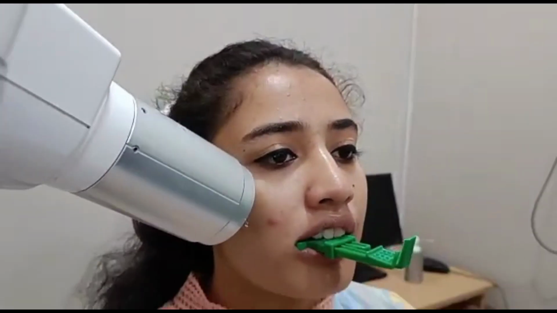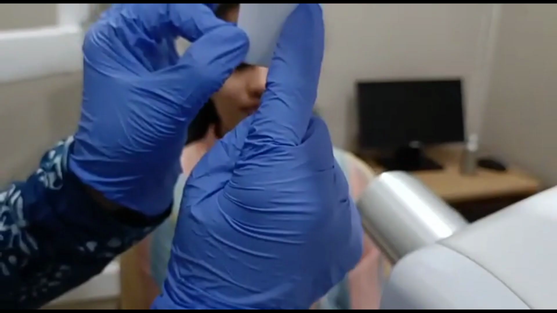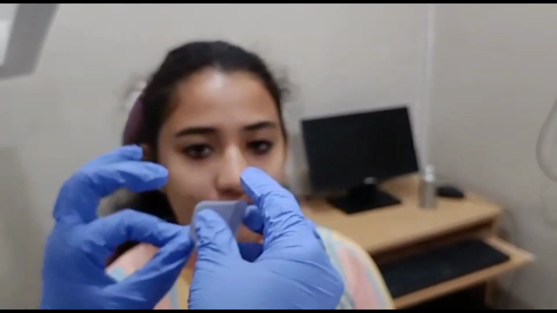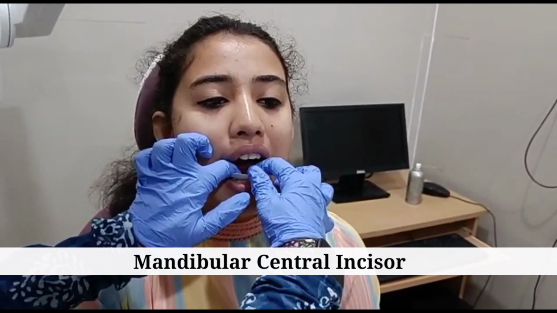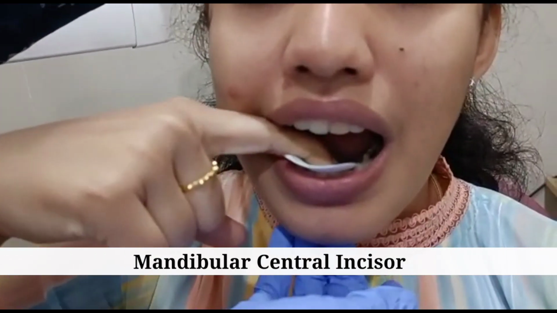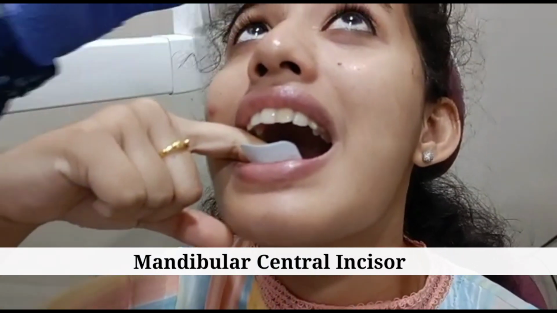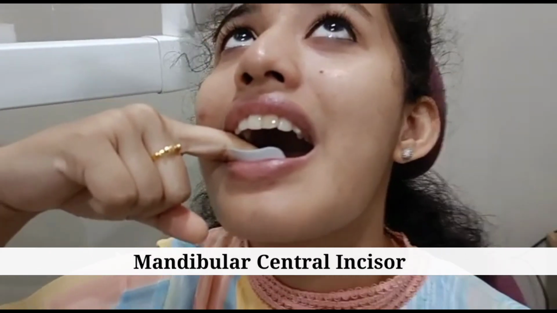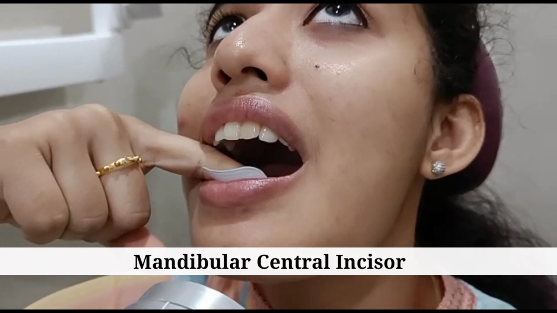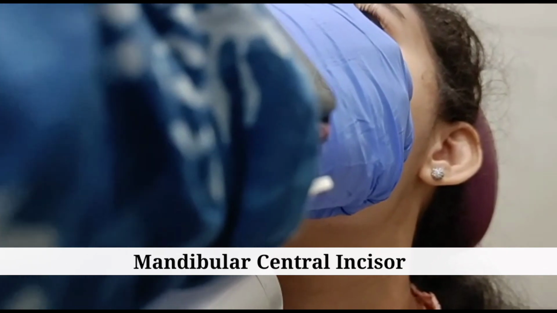Next we move on to the projection for the mandibular central incisors. You have to check the occlusal dot in such a way that it coincides with the incisal edge, and this is how we place the image receptor for the mandibular central incisor projection. You ask the patient to lift their head up so that the floor of the mouth is parallel to the floor, and we ask the patient to place the finger behind the image receptor, and always make sure the inferior surface of the receptor is touching the floor of the mouth.